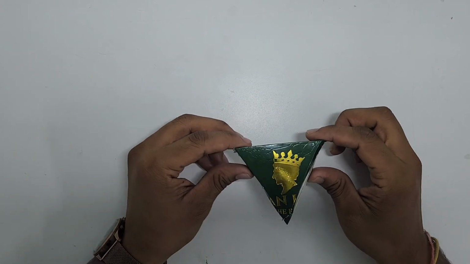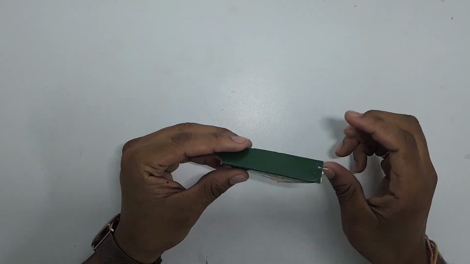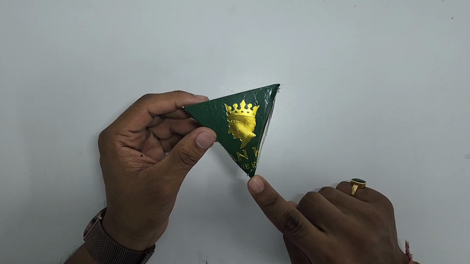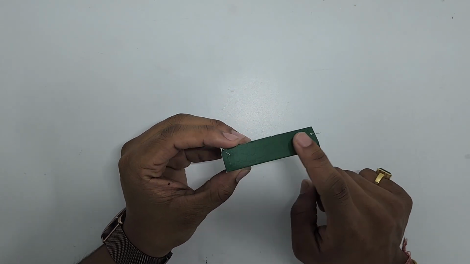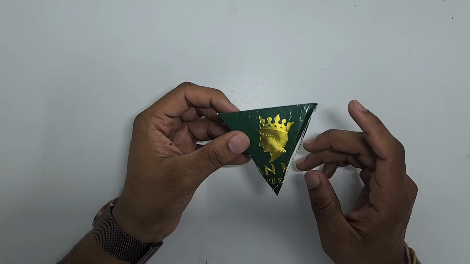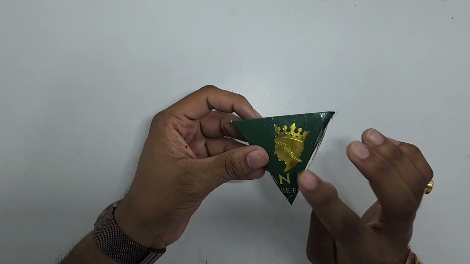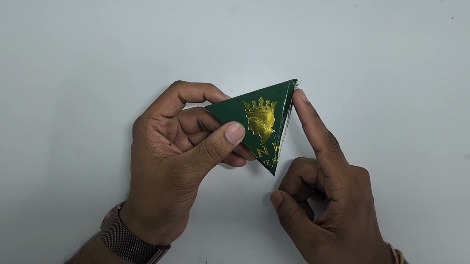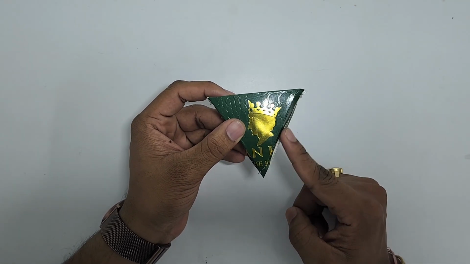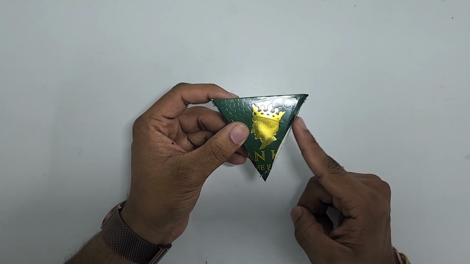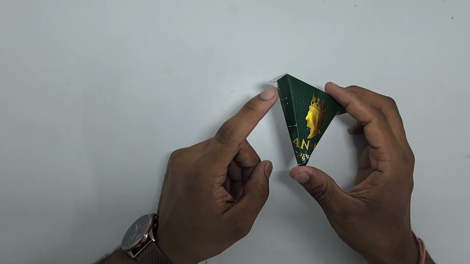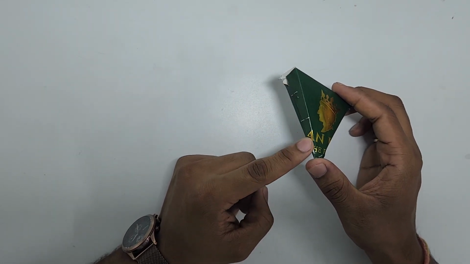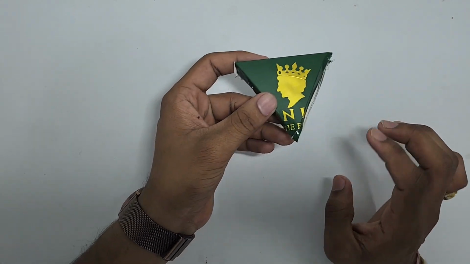This is my very own model of the femoral triangle. As you can see, this is a wedge shape which is pointed at the apex and broad at the base. As we have discussed, the medial border is formed by the lateral border of adductor longus muscle, and the lateral border is formed by the medial border of sartorius muscle.